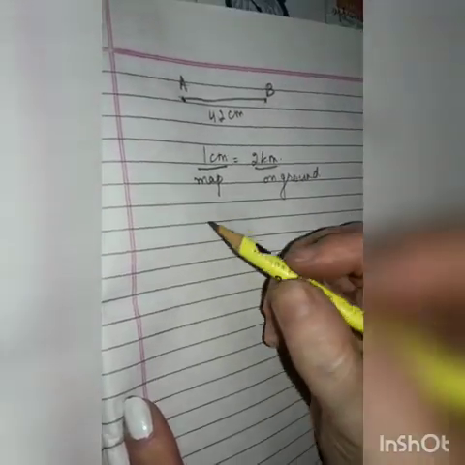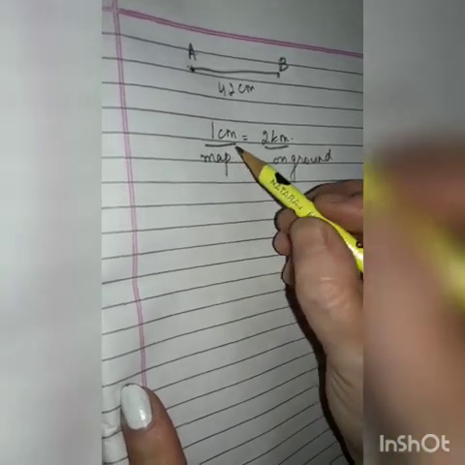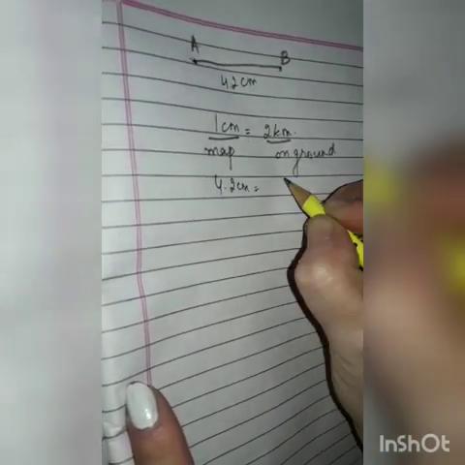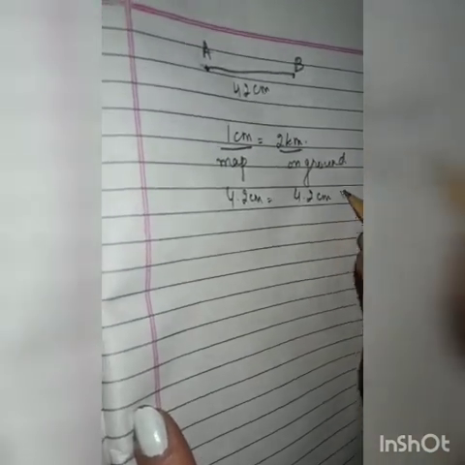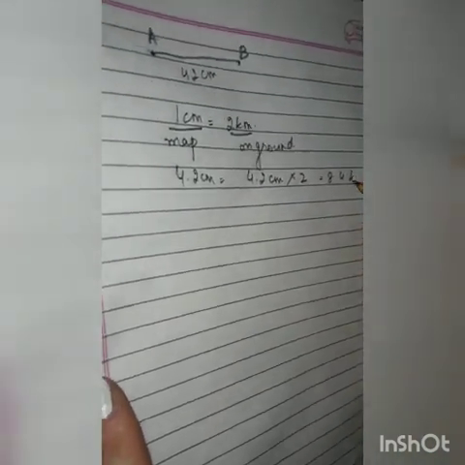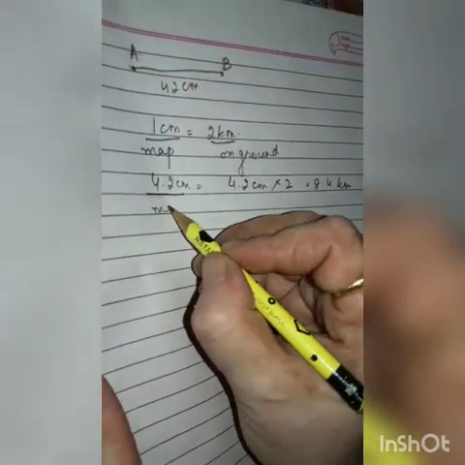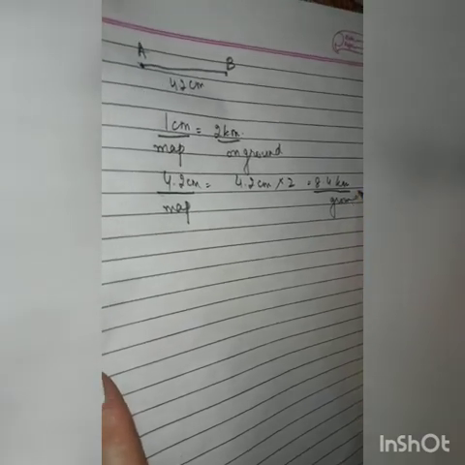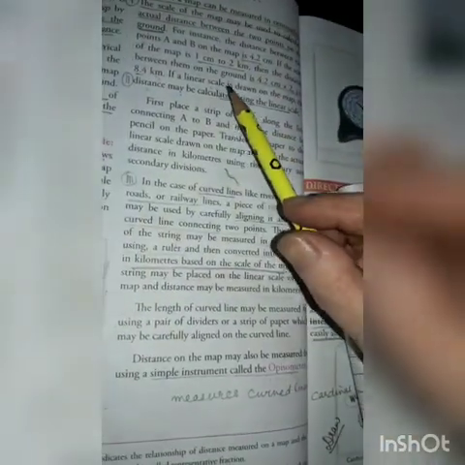So what could be the distance? If the scale of the map is 1 centimeter to 2 kilometers, then the distance between them, AB, like 4.2 centimeters, will be 4.2 centimeters into 2, that is 8.4 kilometers on the ground. This much distance on the map is equal to 8.4 kilometers on the ground. In this way we can calculate the actual distance between the two points on the ground.